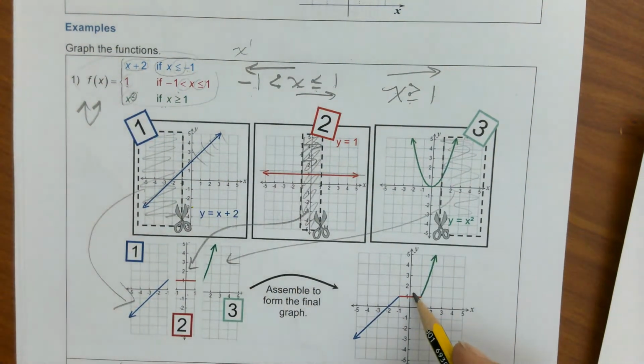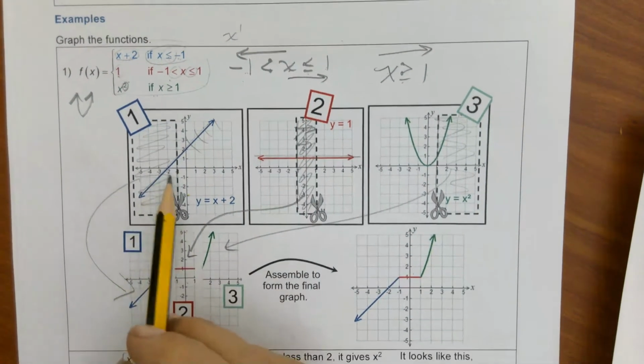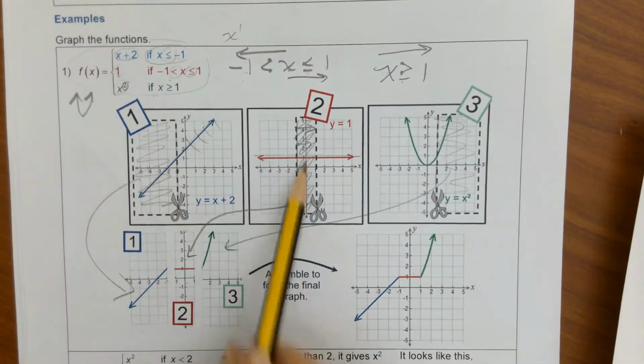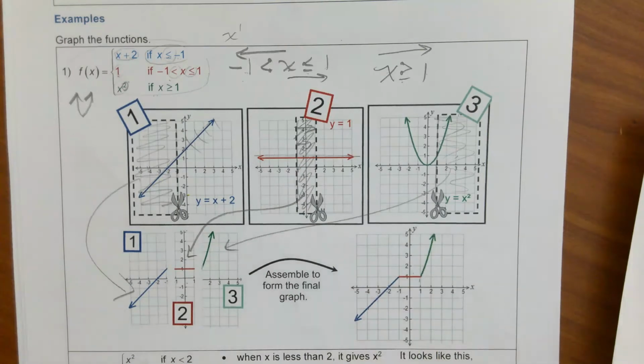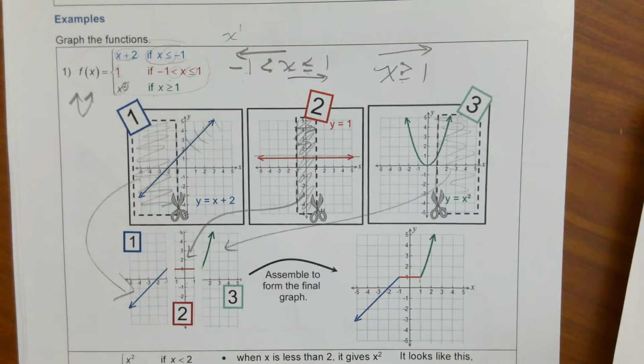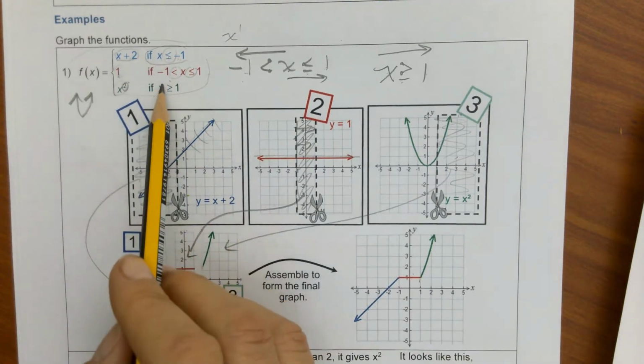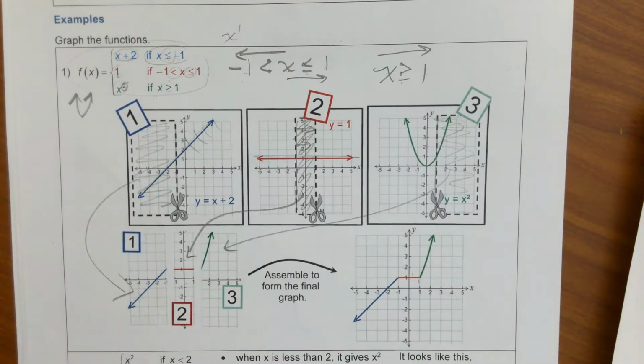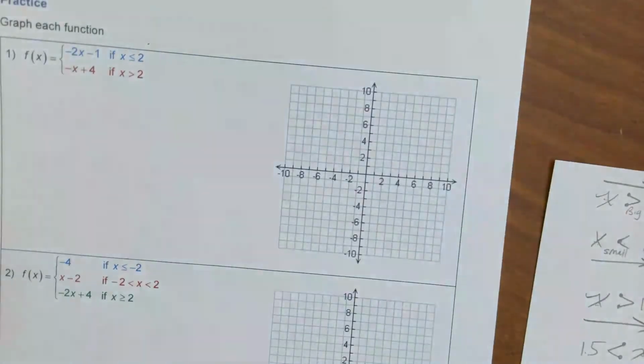There. So you see I have one part from here, a piece from here, and a piece from here. That's why it's called a piecewise function. It's really like 3 questions squished into 1 question. So now, let's do some examples.